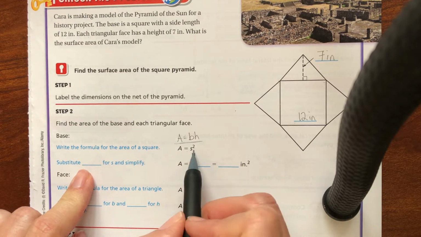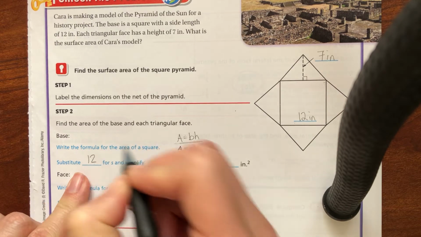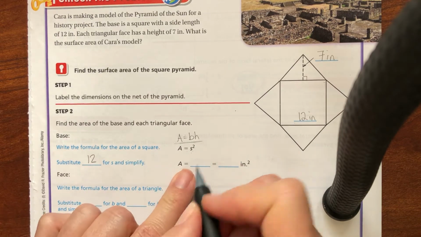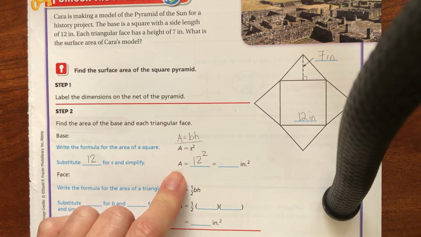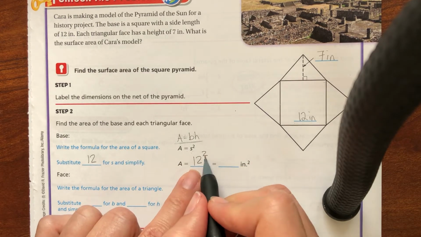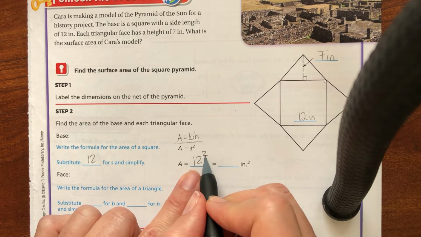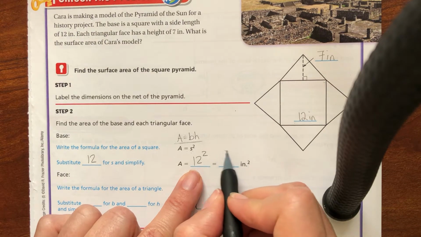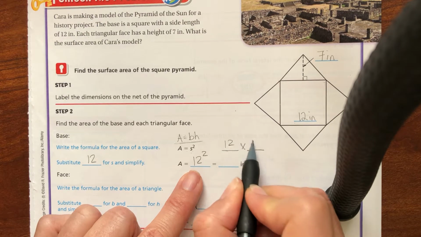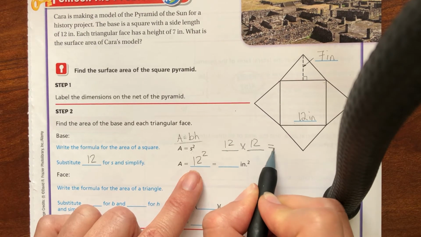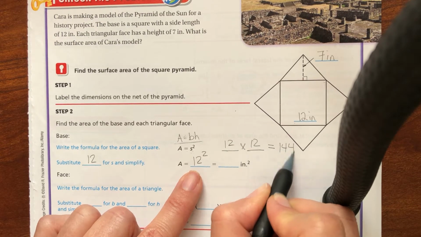Okay, we're going to substitute in 12 for S. So that would be 12 squared, which remember, this tells us how many power lines to write. So it's 2 power lines, and then we put the 12 on each of them, so it equals 144.